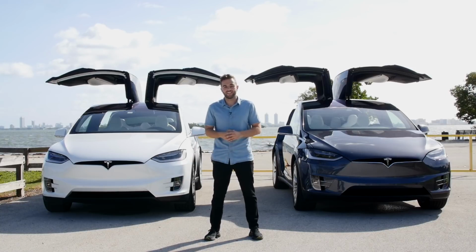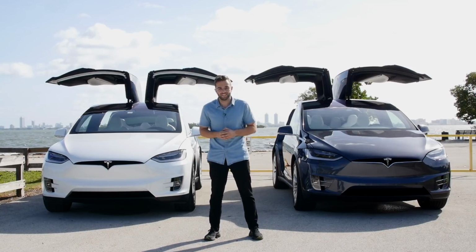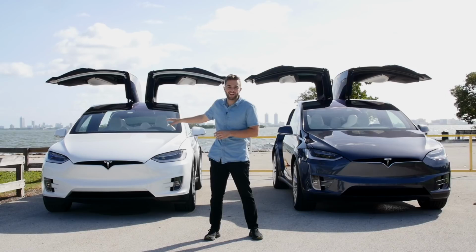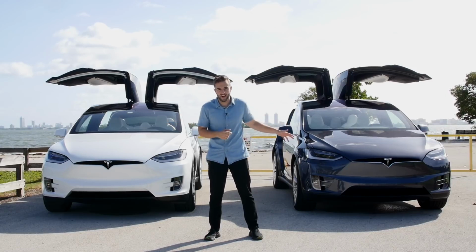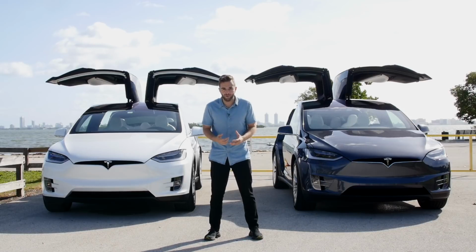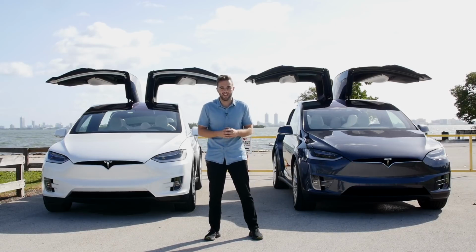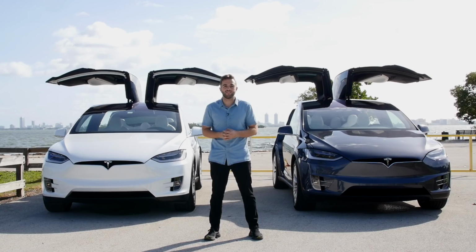A little bit of context here. Both of these cars are late 2018 production models. The car on my right has been updated to the latest version 9 software, while the car on my left has not. So today we're going to take a look at both versions, see what's new with version 9, and of course answer some of your questions along the way.